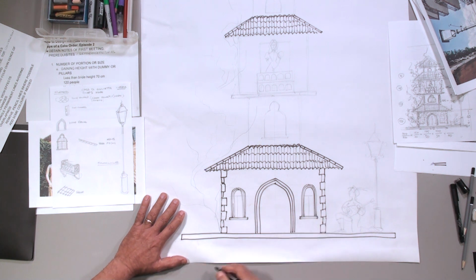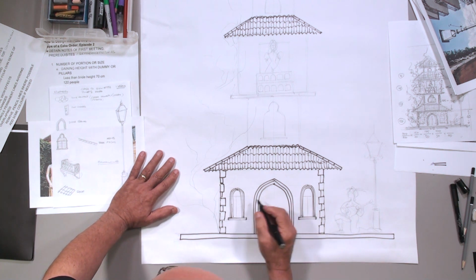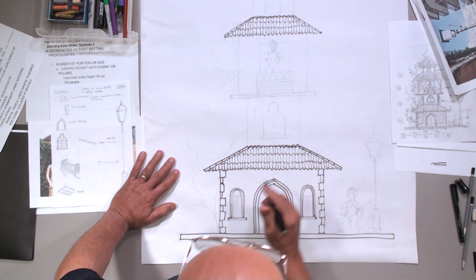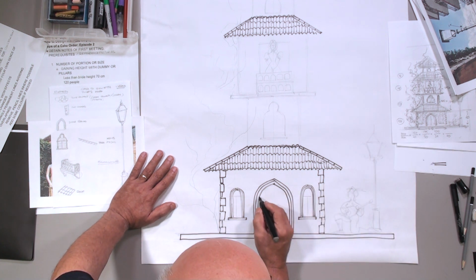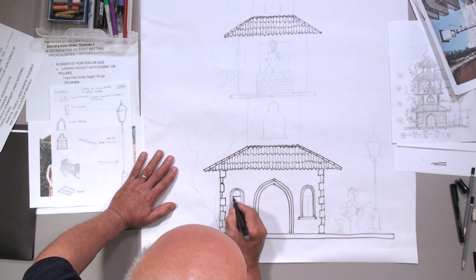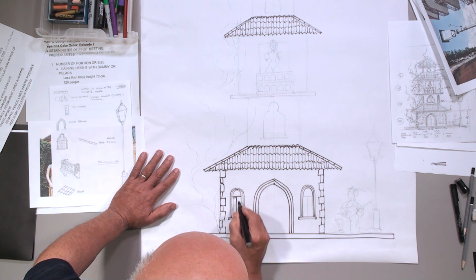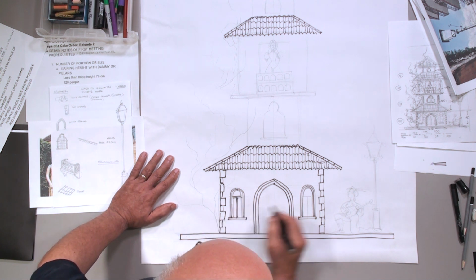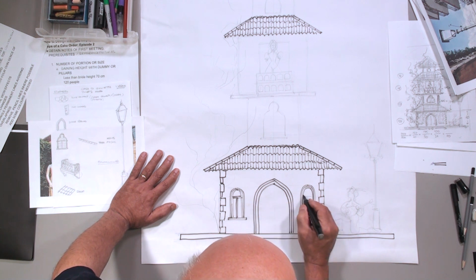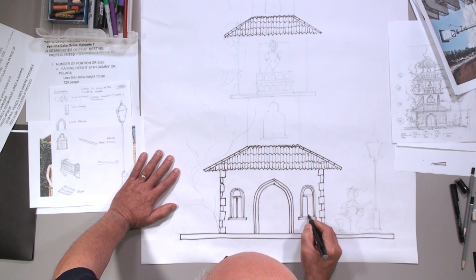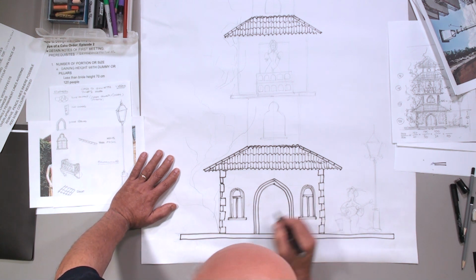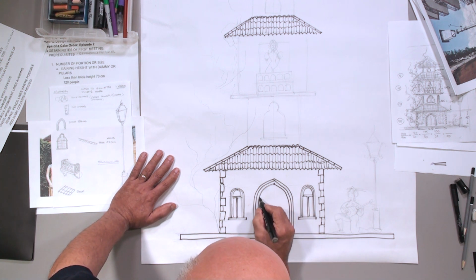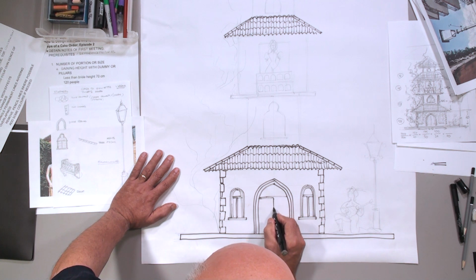All right, now this window has a kind of a line here, another one here, exactly the same line here, this one also here, and then in the center.